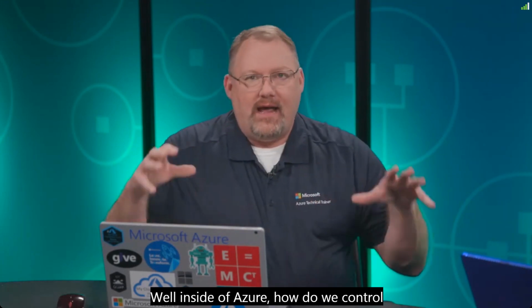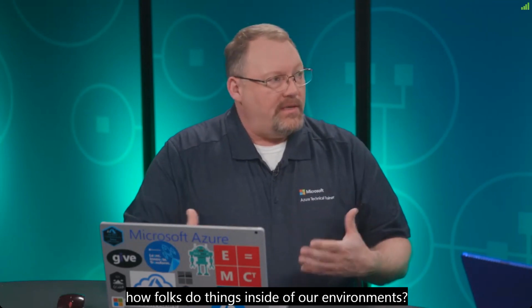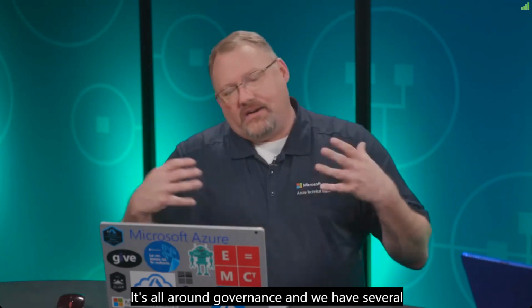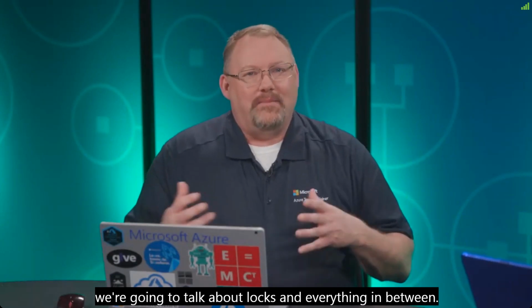Well, inside of Azure, how do we control how folks do things inside of our environments? It's all around governance, and we have several things we're going to talk about. We're going to start with a conversation about policy. We're going to talk about role-based access control. We're going to talk about locks and everything in between.